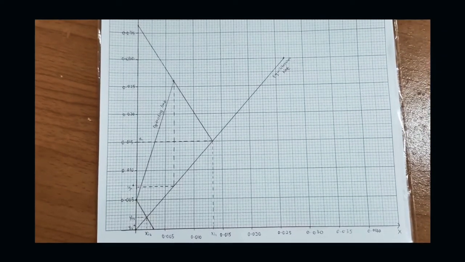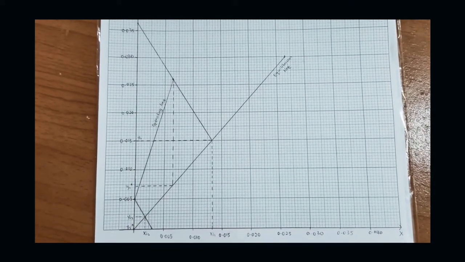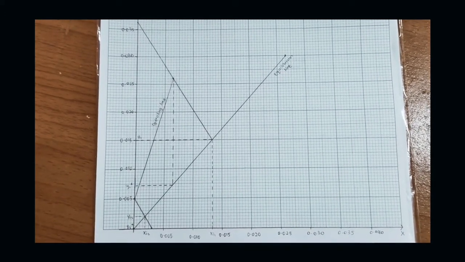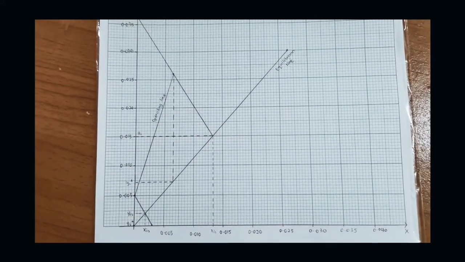Okay, so this is the graph. First step is draw the x-axis and y-axis. Second step is draw the equilibrium line. Construct the equilibrium line by using the coordinates that we got just now.